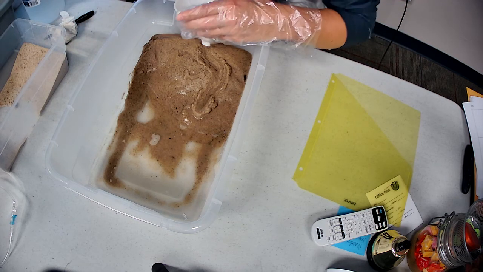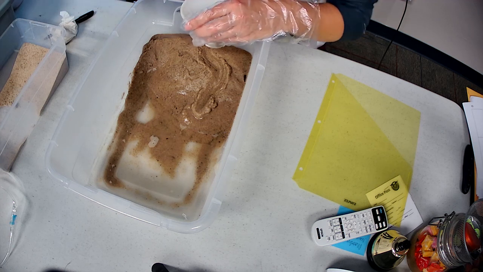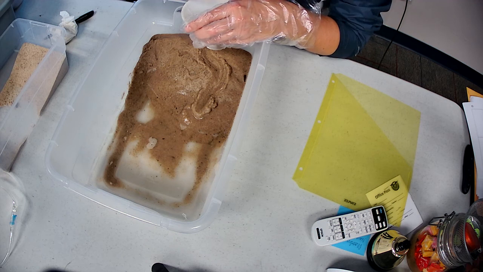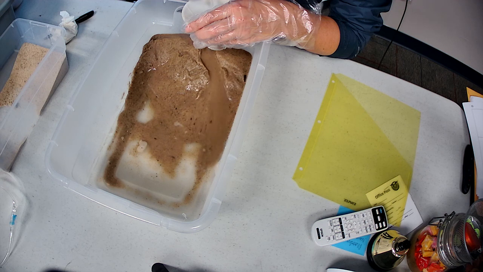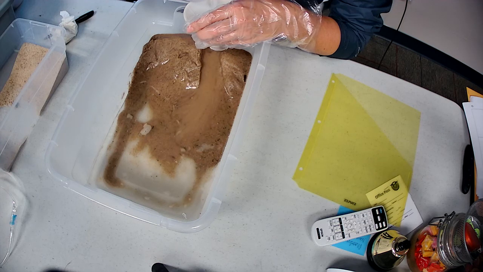Now we're going to use the funnel, and we're going to see if we can create a little river. All right, watch fast, because if I pour it too fast, I'll have a problem. Oh, it failed. It's making a valley. Yeah, it's making a valley.